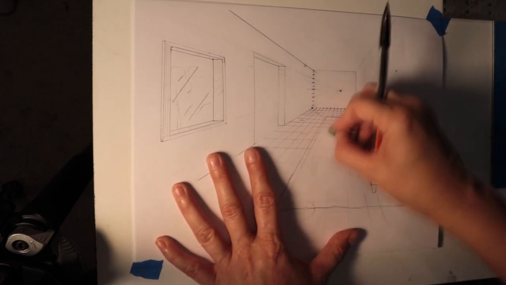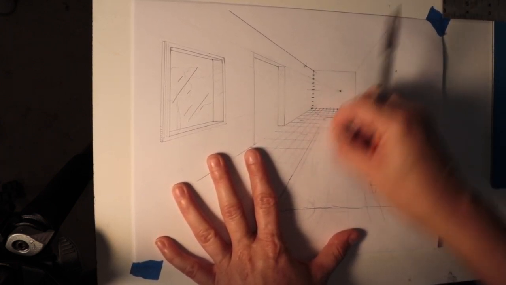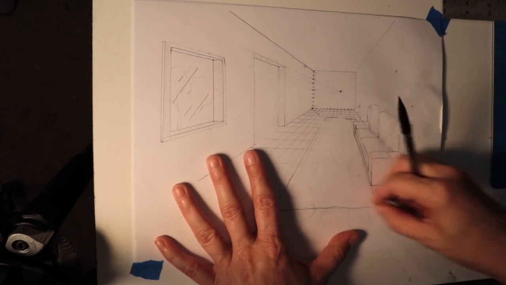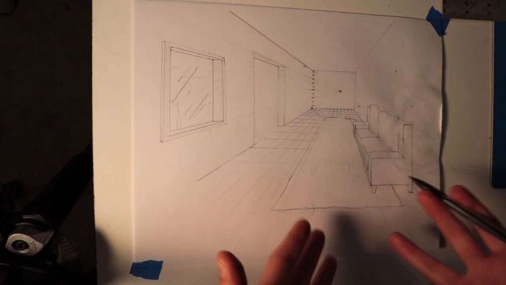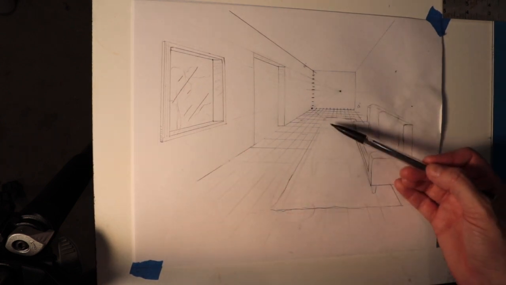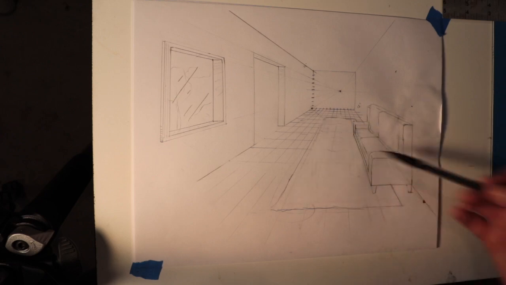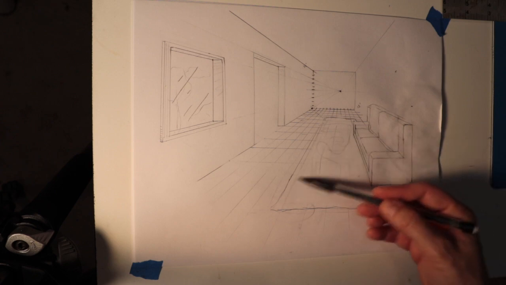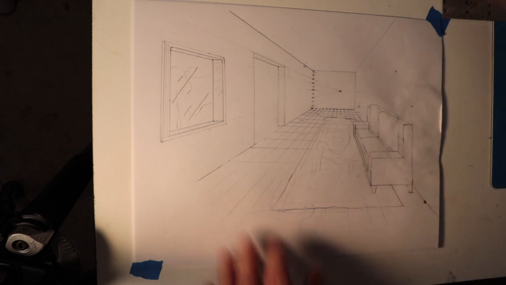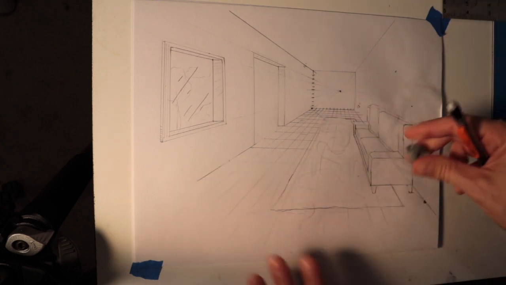So let's get rid of this grid because now it's a rug. So now it looks like a hole in the floor. So you're either going to need to add some light texture or pattern or something to the rug so that it looks like something. Maybe it's got some sort of design on it, right? And it's going to be that kind of line quality.